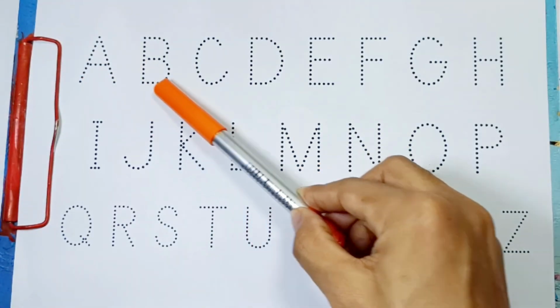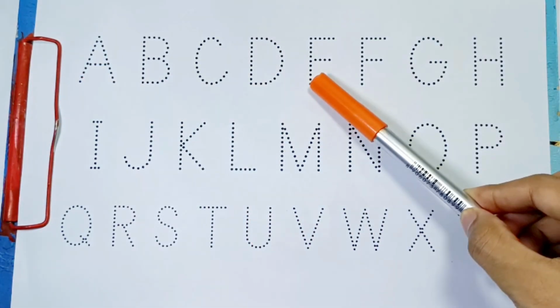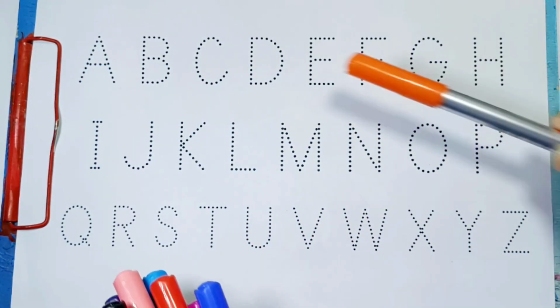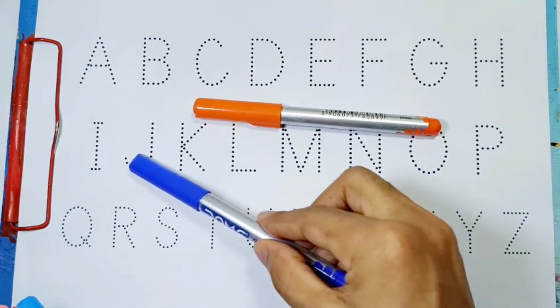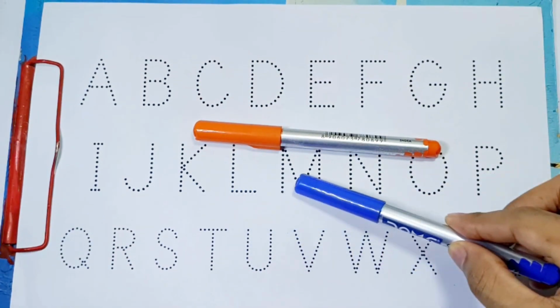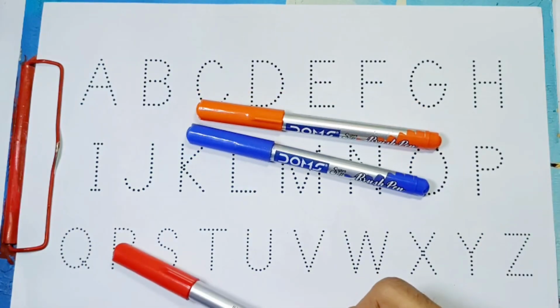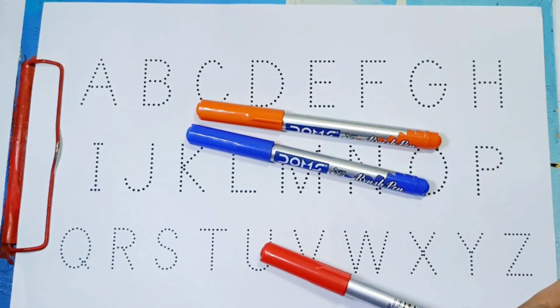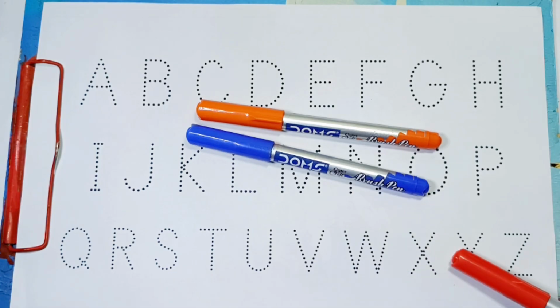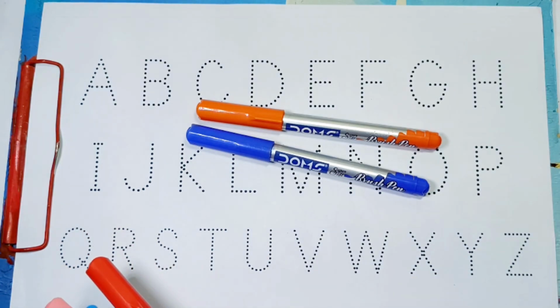A, B, C, D, E, F, G, H. Kids, the next one is I, J, K, L, M, N, O, P. The next one is Q, R, S, T, U, V, W, X, Y, and the last one is Z.